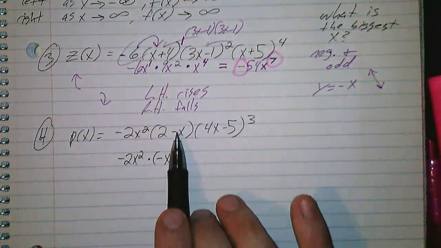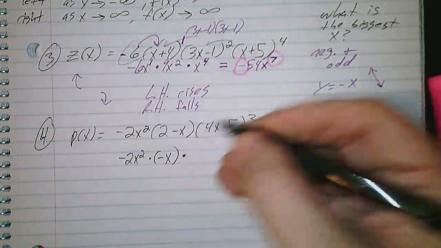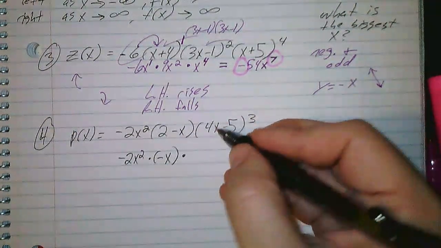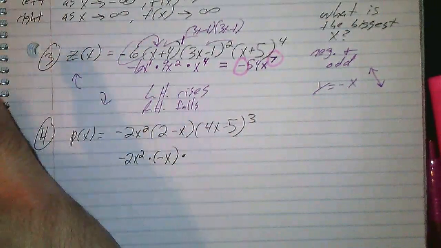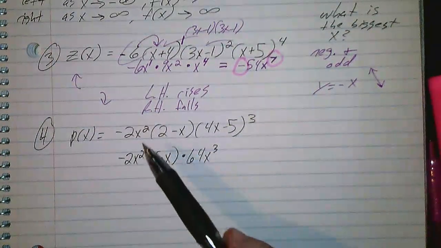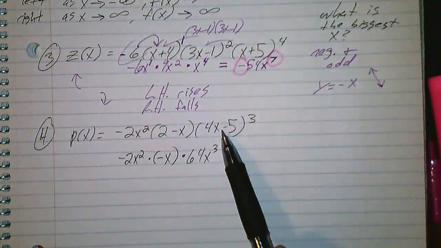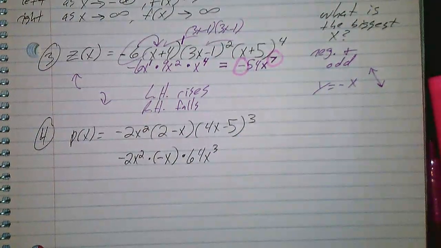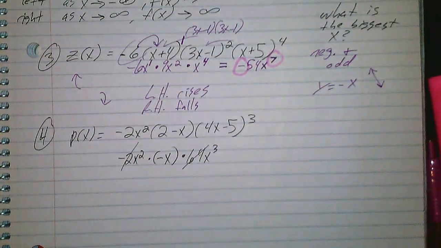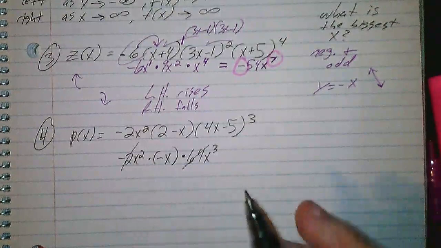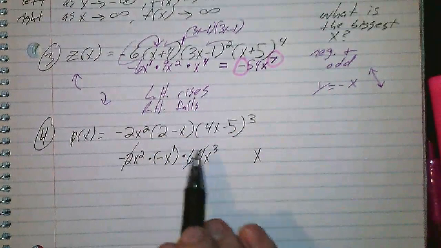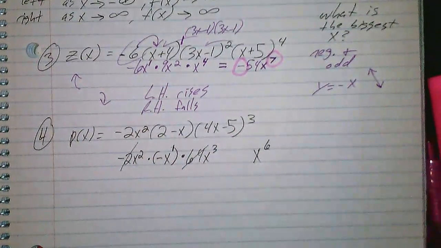Bring in this sign. It's a minus sign in front of the x. And then we would get 4 cubed, which is 64, and then x cubed. Again, we're just looking for the biggest x term that we would get out of 4x minus 5 cubed. I don't care about the numbers of the coefficient. I care that a negative times a negative is positive, and I would get x to the power of 2 plus 1 plus 3, which is x to the 6th.